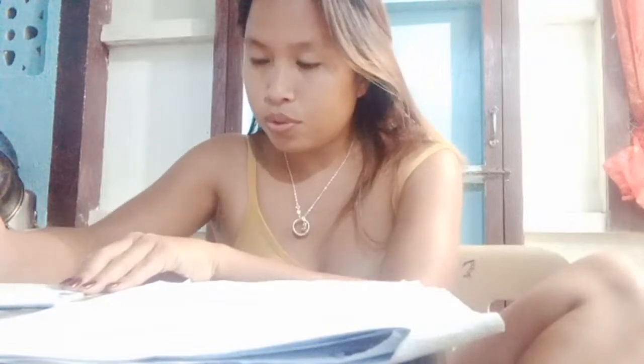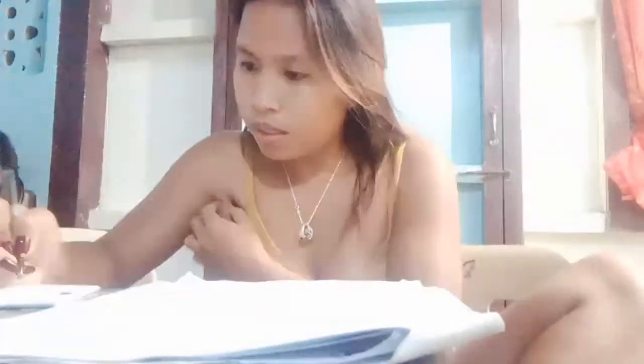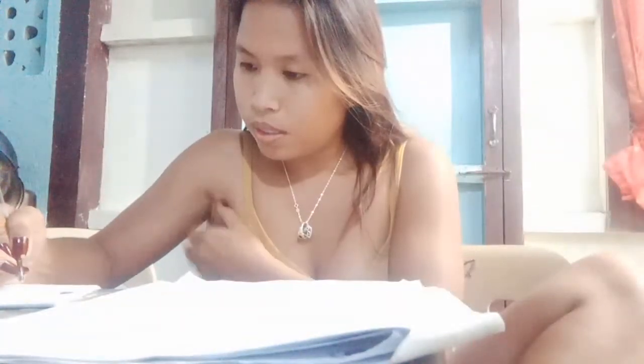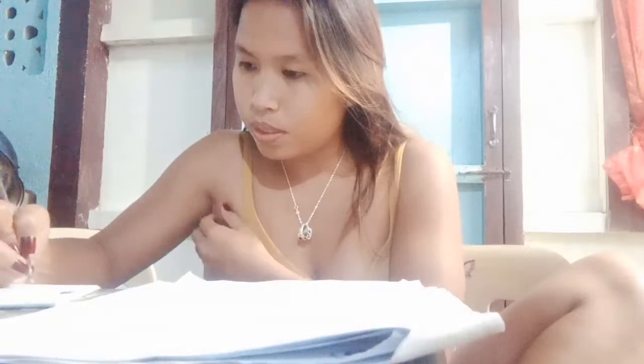Using the laws of exponents, and 0 is equal to 1.